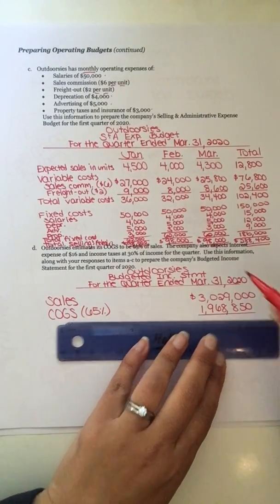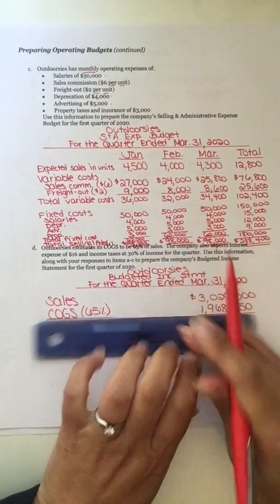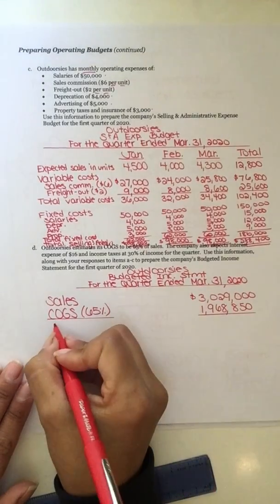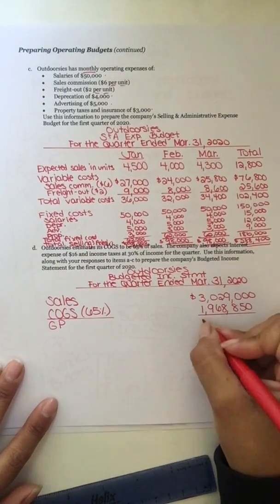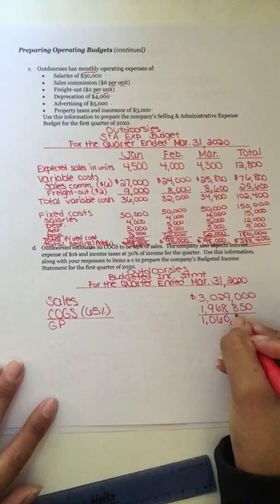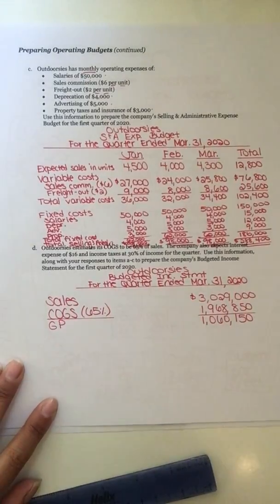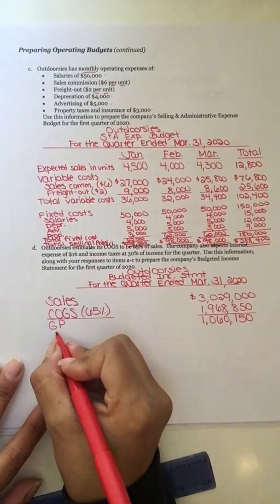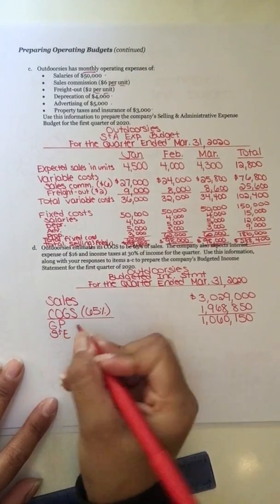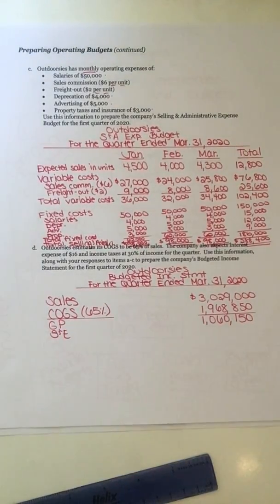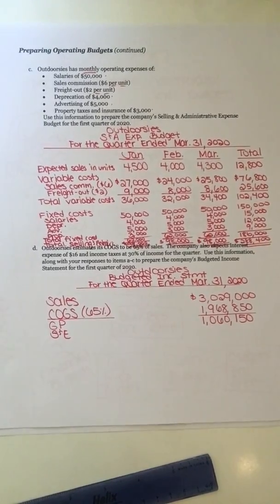All right, and that gives you gross profit, 1,060,150. Now we subtract our operating expenses, or S&A. S&A. Oh my goodness. I said it, but I wrote a totally different letter.